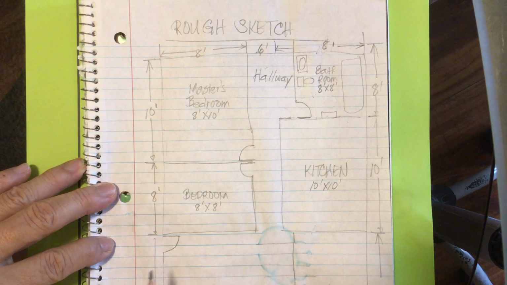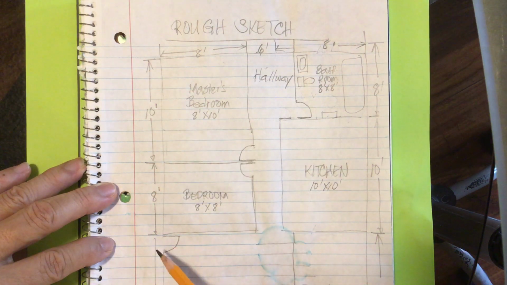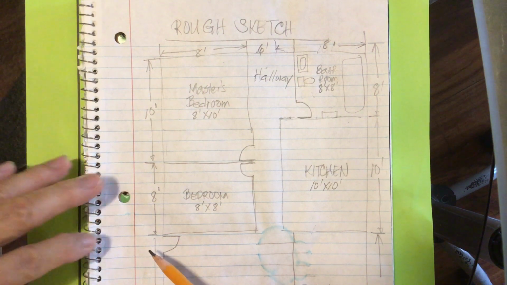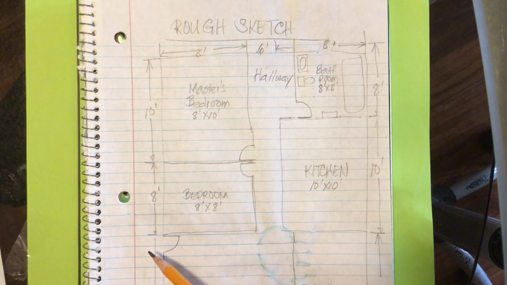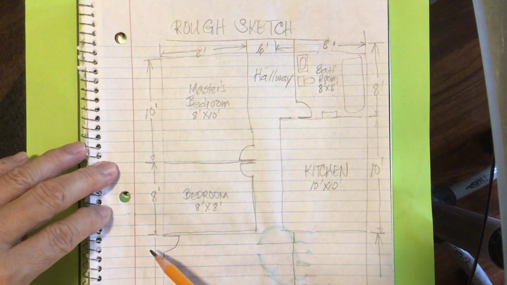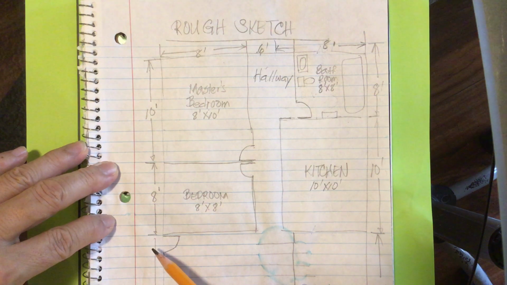When I did the measurements here, I used a tape measure. Now, if you don't have a tape measure, you can use the number of steps.